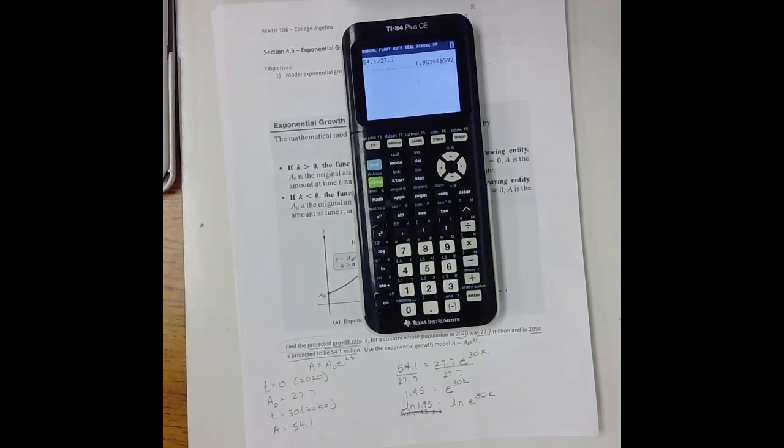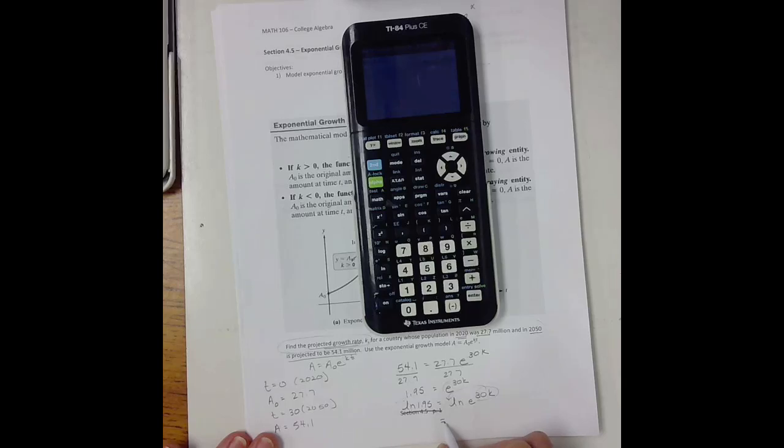Well, I can find the ln of 1.95 with my calculator. But on this side, I'm going to simplify it. What is the ln of e? 1. And what do I do when I have that to the power, like the exponent? I actually will take it in front, and I'm going to write it in 2 steps, 30k, because when I have a log to a power, I can pull that power out in front. That was one of the rules that we learned last week.